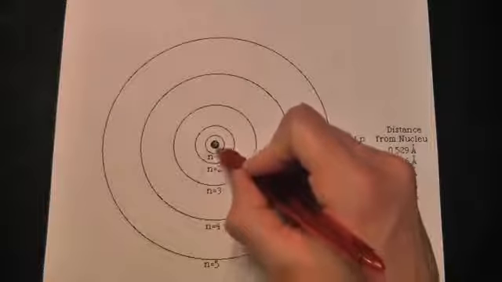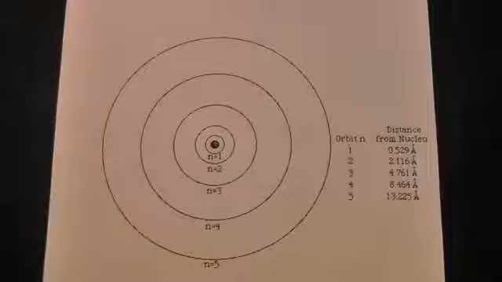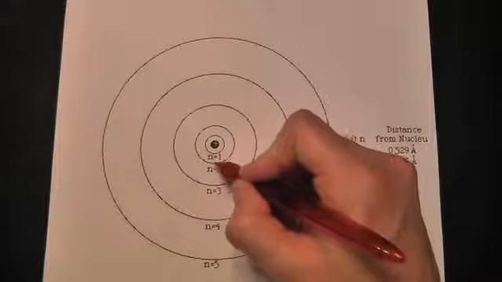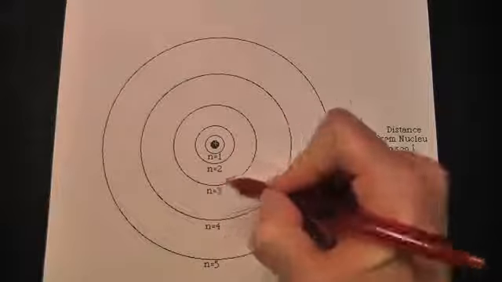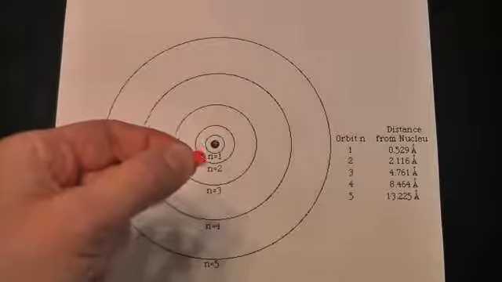The second one is also a certain distance. Now you can't have an electron orbiting the nucleus at 1.5. That's impossible. It is quantized. It must be at 1 or at 2 or at 3, etc. This little red dot's going to represent our electron.